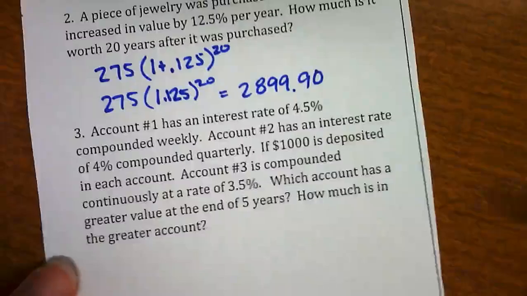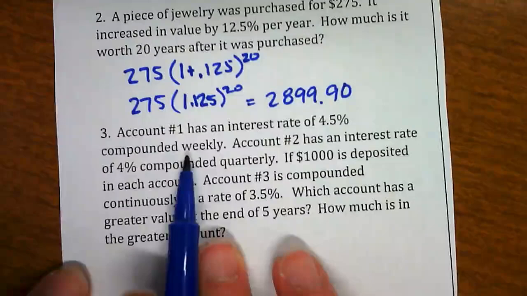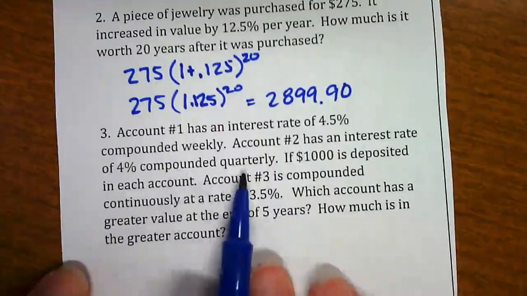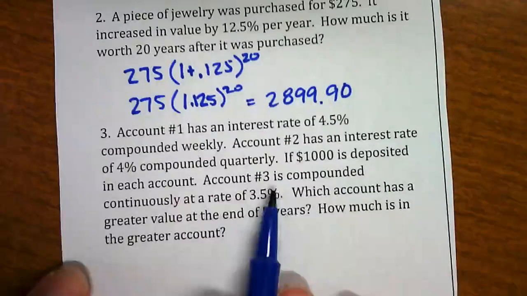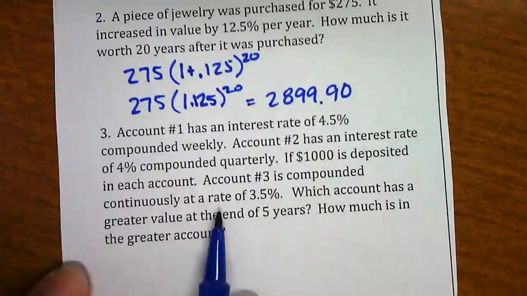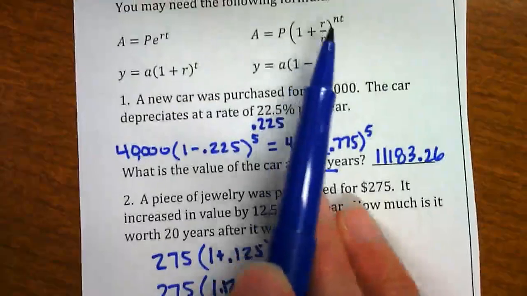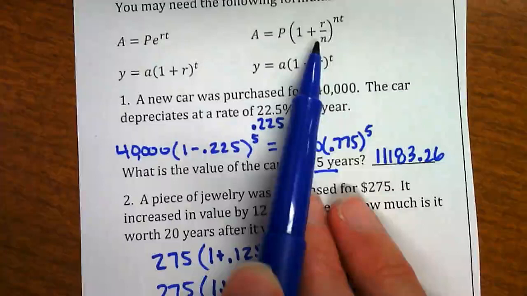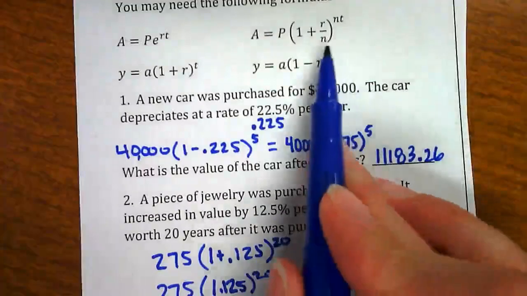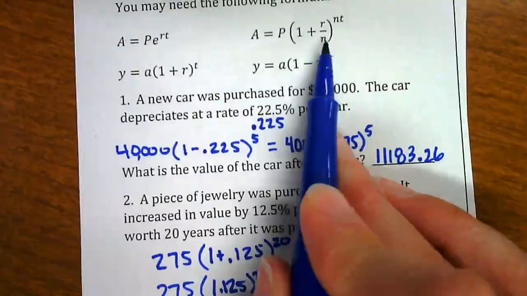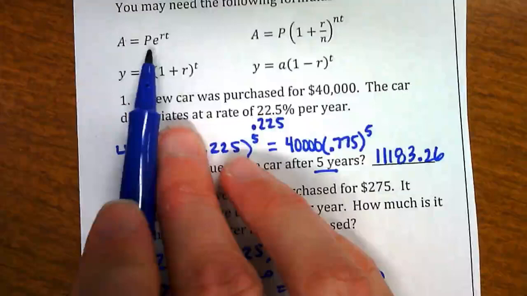All right, number 3, we've got a few different accounts. This account is compounded weekly. Account number 2 is compounded quarterly. And then account number 3 is compounded continuously. So this is going to be our formula for compounding interest when we have a specific amount of time. The N is the number of times per year it's compounded. This is our formula for continuous.